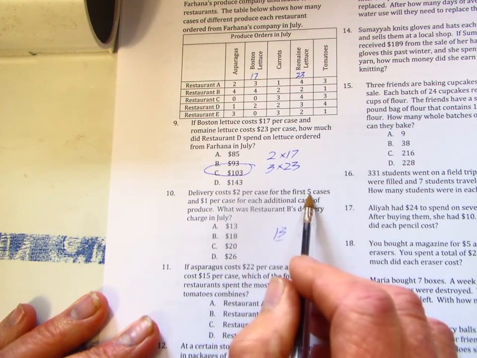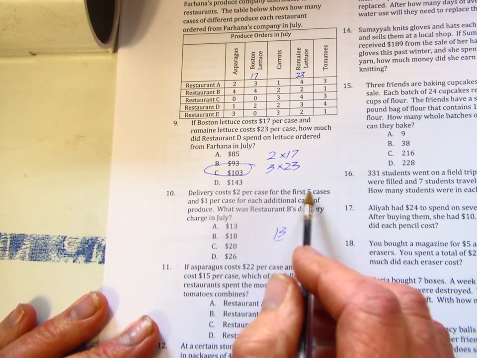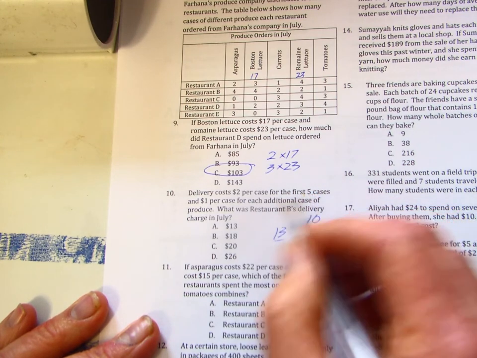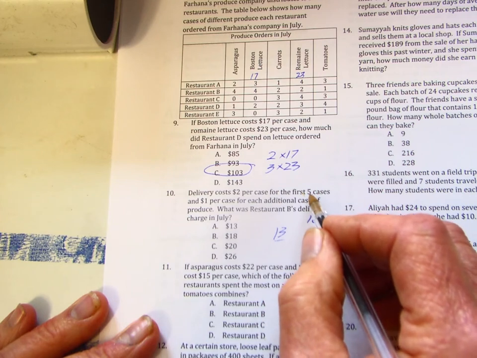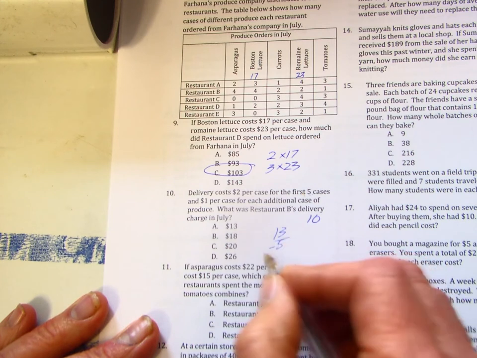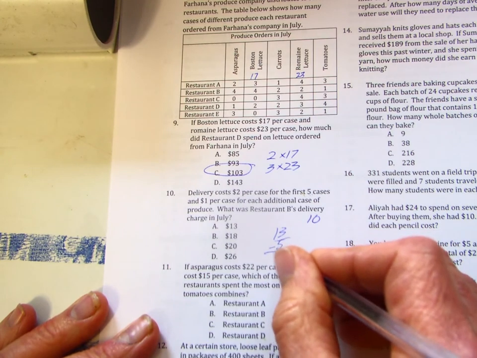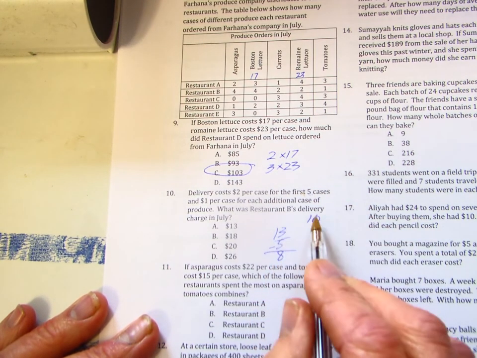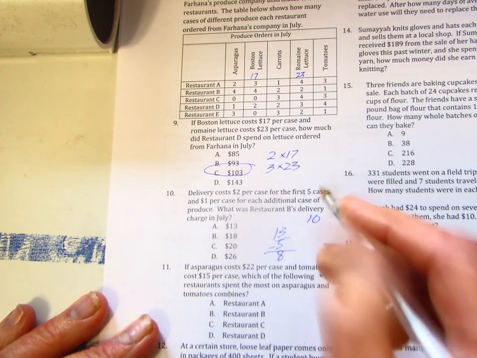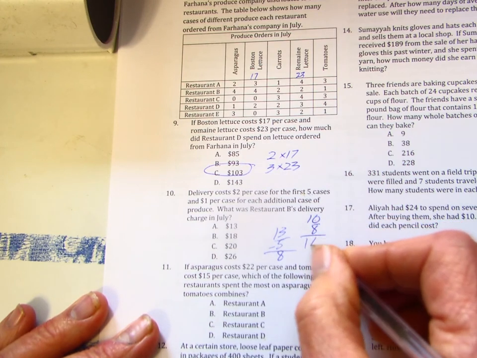Now it was $2 a case for the first 5. So if it paid 2 for each of the first 5, 5 times 2 is $10. It paid $10. How many more cases did it get? Now, that was for the first 5. We got 13 cases altogether, so we're going to subtract 5. 13 minus 5. You can do it on your calculator, but if you know your subtraction, it equals 8. So the first 5 cases cost $10. But then the other 8 cases each cost $1, so that would be $8 more. 10 and 8 altogether, $18.